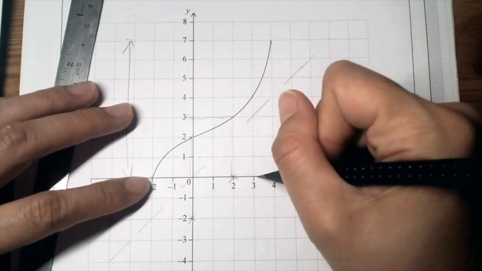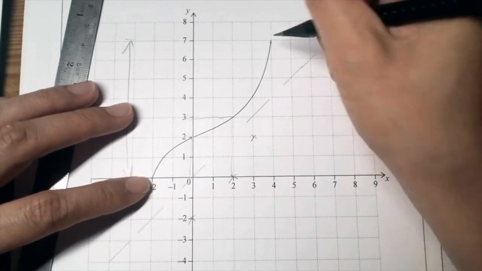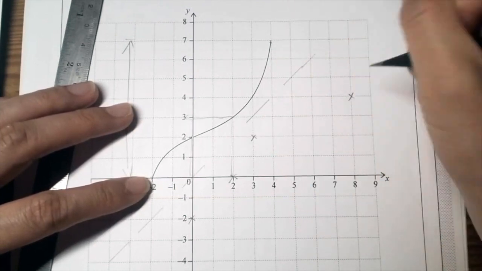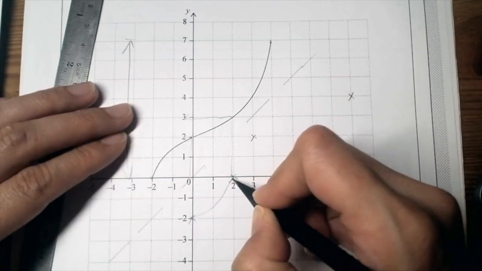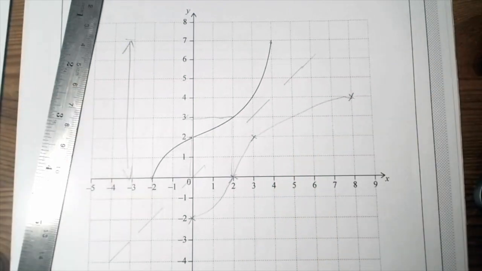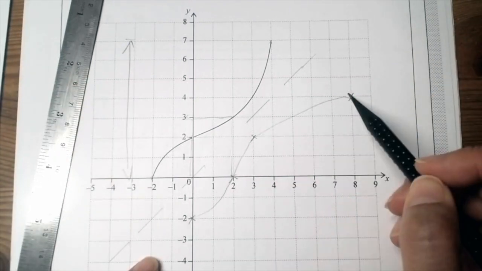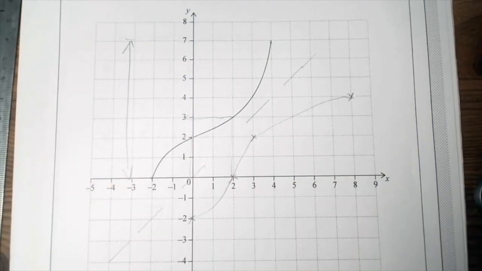When y equals 3, x equals 2. And then the final point (4, 7) becomes (7, 4). Now join the dots. So that's what we want, all the points inverted, x and y interchanged, and that will be done. Nice and easy.